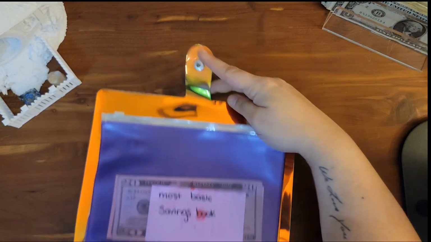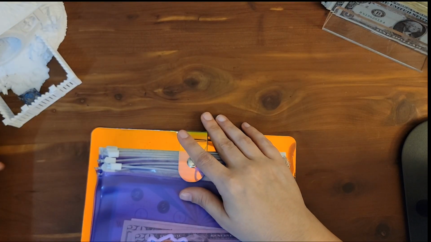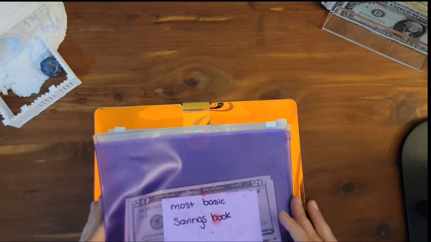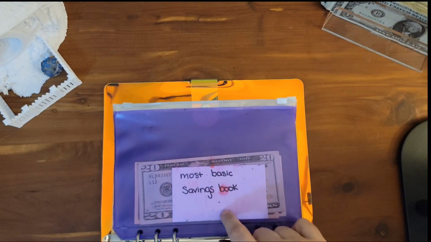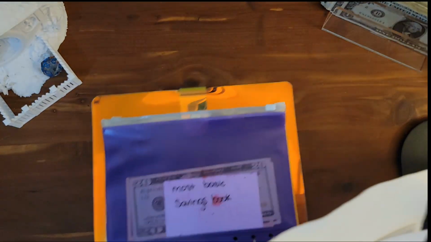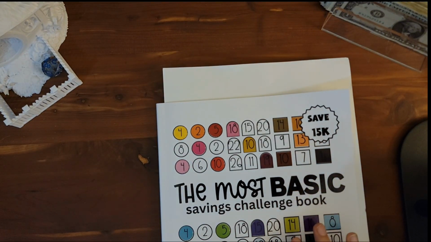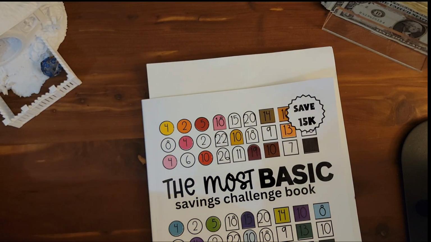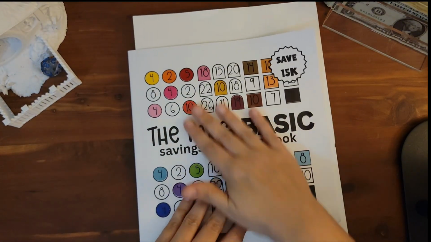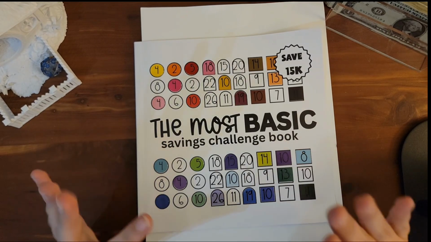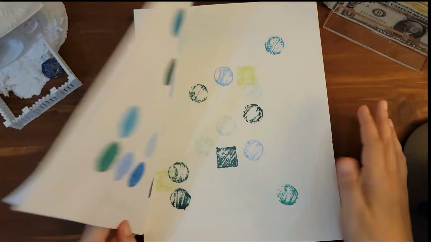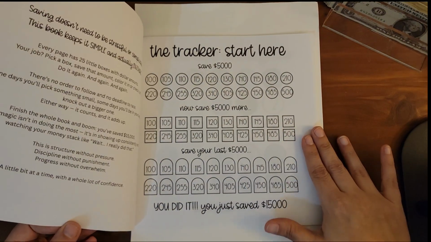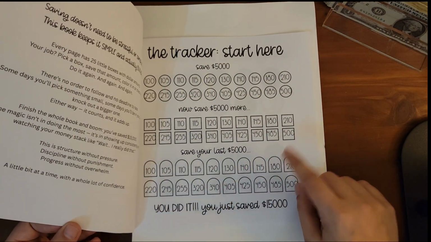So we're gonna go ahead and roll the 10-sided die. And that puts us at 8. So 8 was the most basic savings challenge. The most basic savings challenge is from Beautiful Budgets Co., but it's on Amazon, so that's where you can get it. 3 sections, because this is still fairly new, so I'll keep introducing it for right now.